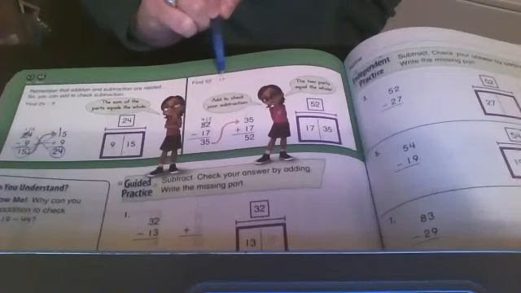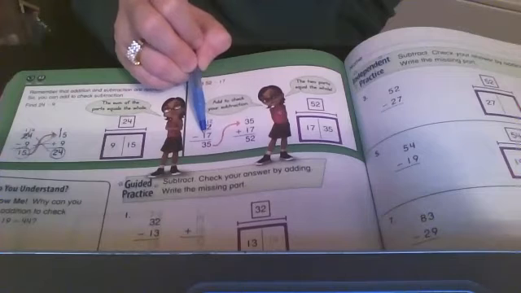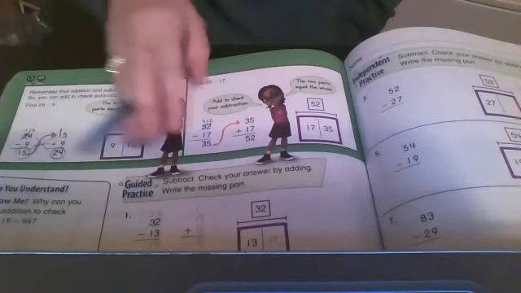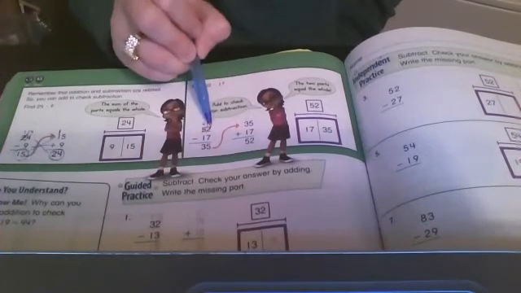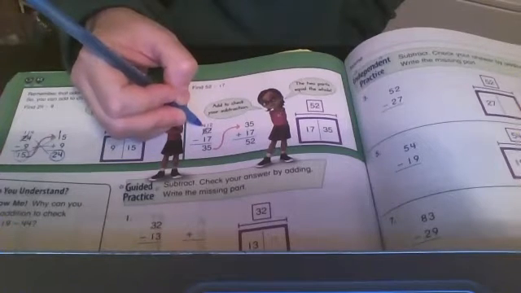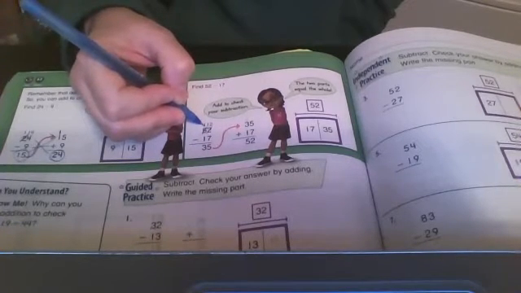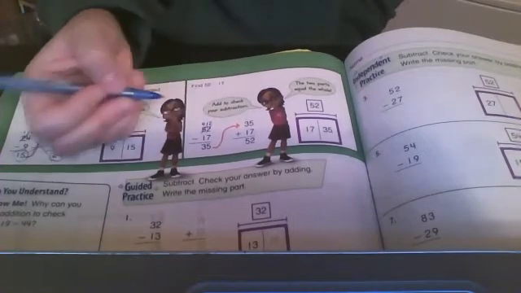Find 52 minus 17. Okay, so we have 52 minus 17 set up here. You can see I start in my ones place. I see 2 minus 7. I know that I don't have enough 1s, so I need to go next door. I'm going to cross out the 5, and that's going to become a 4 now because I'm borrowing 1 ten. And the 10 that I borrow gets added to the 2, so now I have 12.